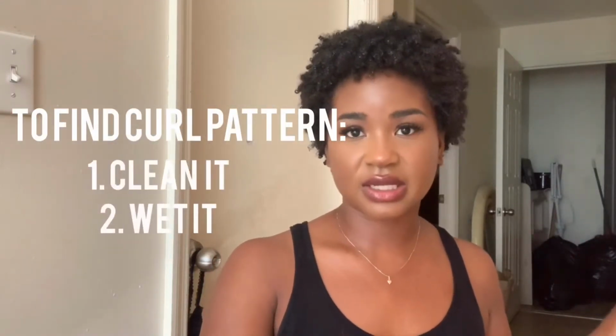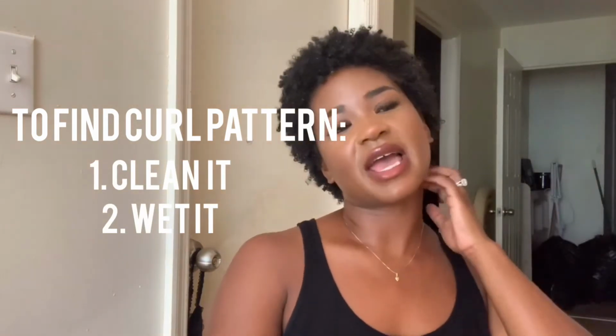Yeah. So I hope this helped you. Oh, one more thing I want to say. In order to find your hair type specifically for type 4 hair, coily, curly hair, you need to make sure that it's clean and it needs to be wet. It baffles me for people to think that they can just look at a fro and be like, oh, that's this type hair.